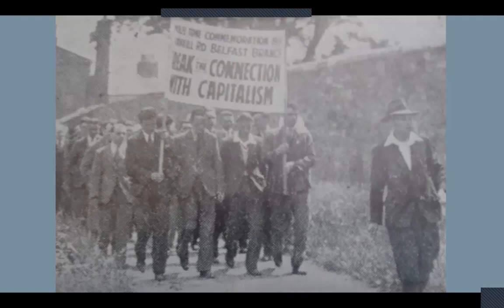And suddenly there was this in 1935, I think this was, or 34, 35. This lot marched to Bodenstown, which is in the Free State stroke Republic, to commemorate this Dublin member of the United Irishmen, and this is the banner that they marched under, "Break the connection with capitalism."